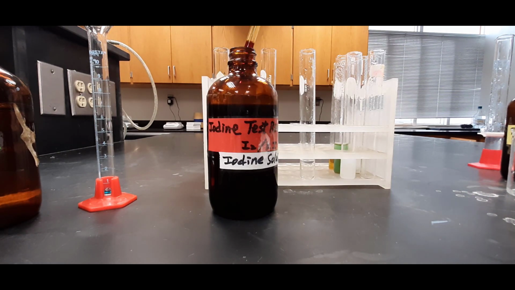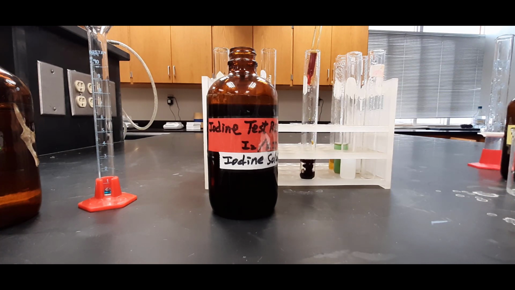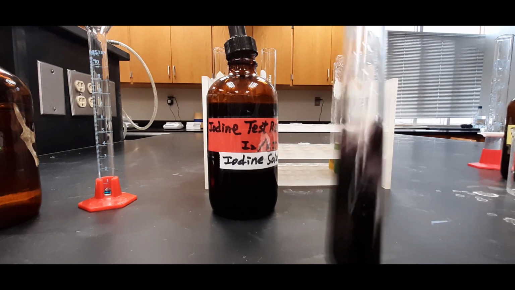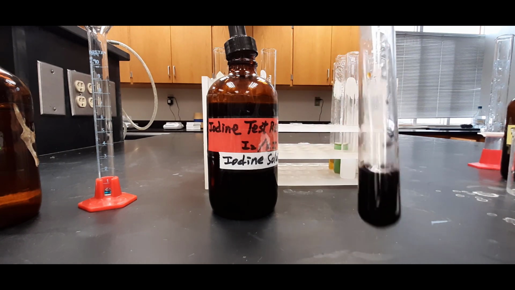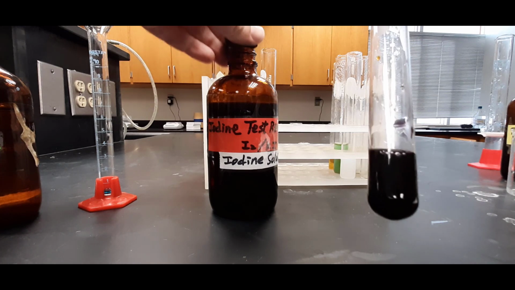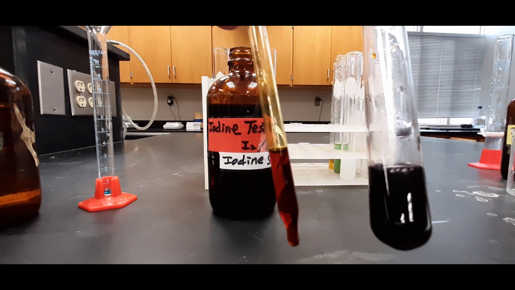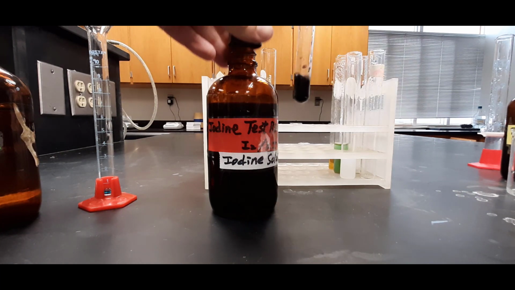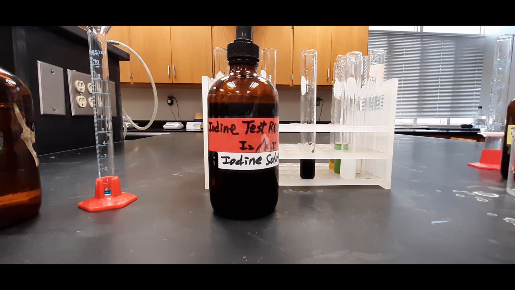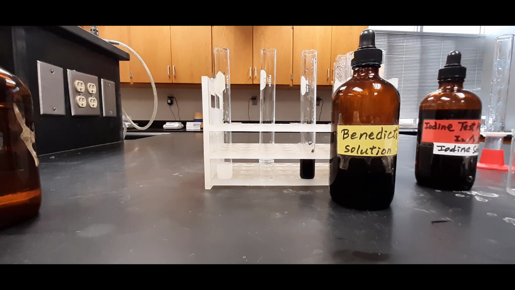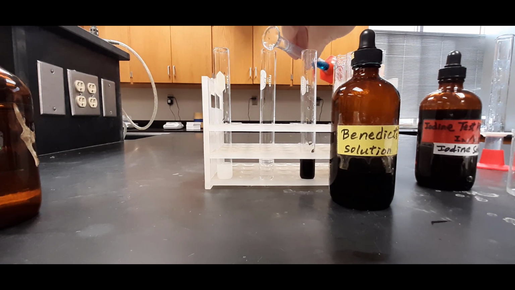Next, I test for starch using the iodine solution. And last, I test for glucose using Benedict's solution.